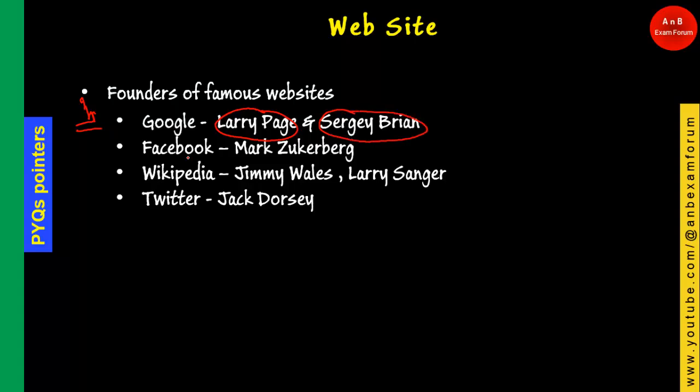And Facebook, most of us know that it is a social networking site, and the famous name is Mark Zuckerberg. So Mark Zuckerberg is the founder of Facebook. And if we talk about Wikipedia, it is Jimmy Wales and Larry Sanger. Okay, and Twitter, it is Jack Dorsey, which has basically been converted to X, which is bought by Elon Musk, right?